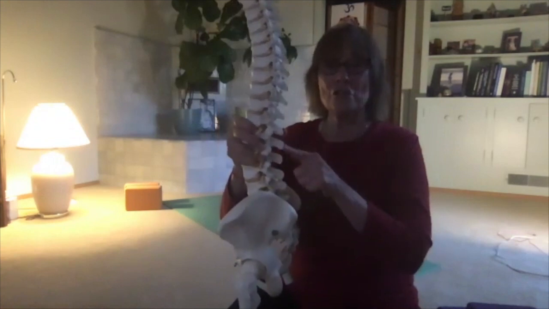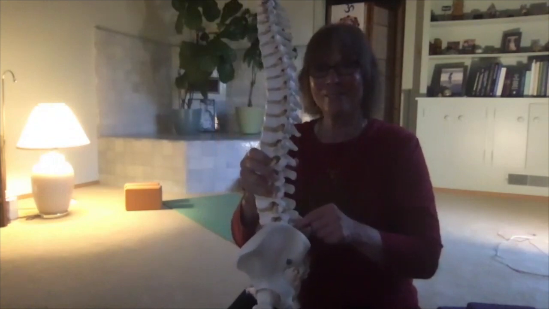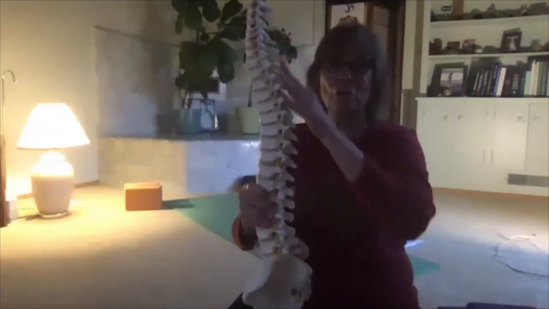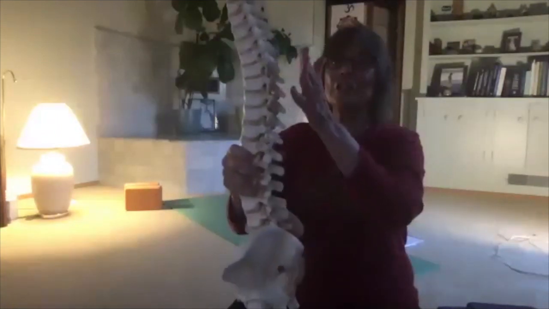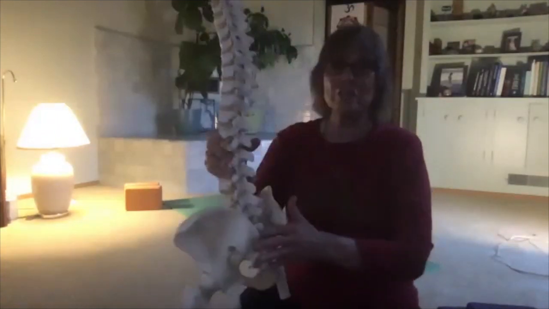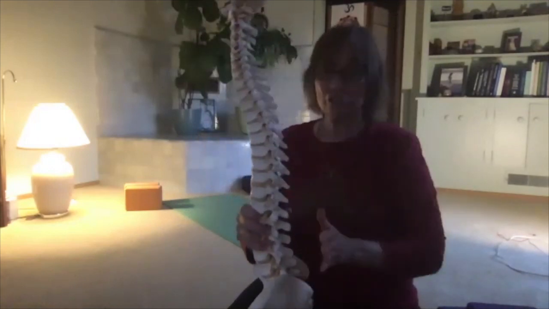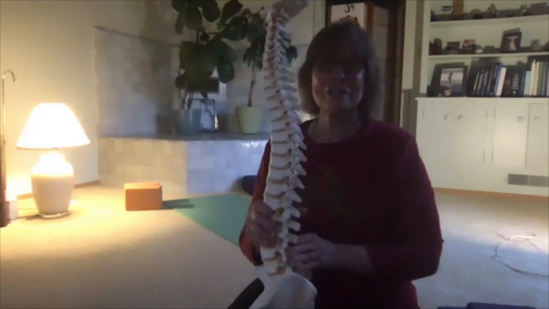It's a lordosis. It starts to develop when the baby starts to walk. And then it develops over several years until it's fully formed as a curve, as a wave. The primary curves, the thoracics and the sacrum, were there first. The secondary curves are the cervical and lumbar. That's natural alignment of the spine.